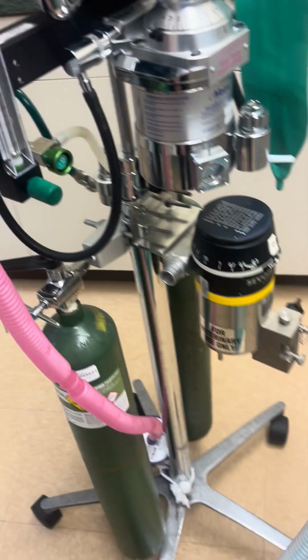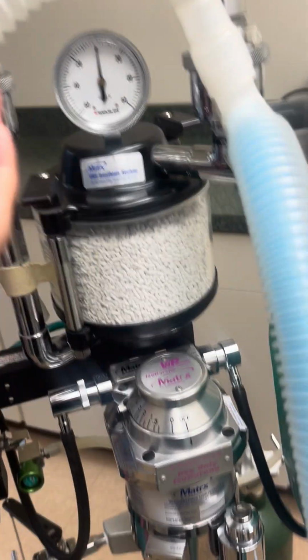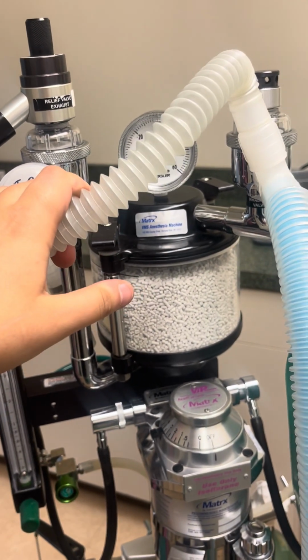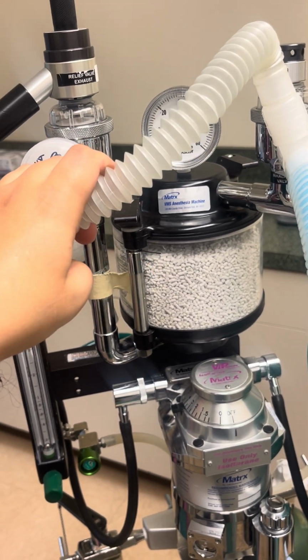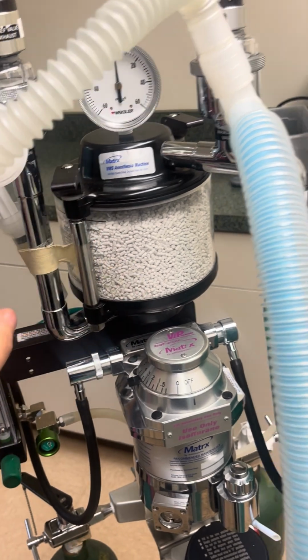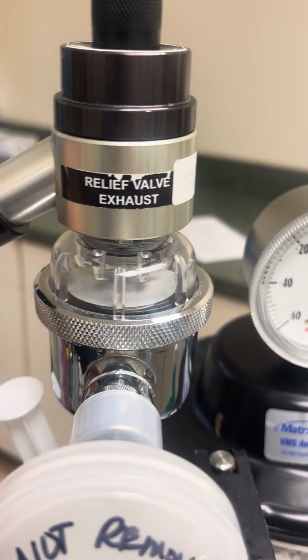Our 14th step is our exhalation tubing. The exhalation tubing, for one, it's bendable, so that's nice. And it carries respiratory gases with volatile anesthetics to and from patients during general anesthesia. All right, and then we have our exhalation valve.